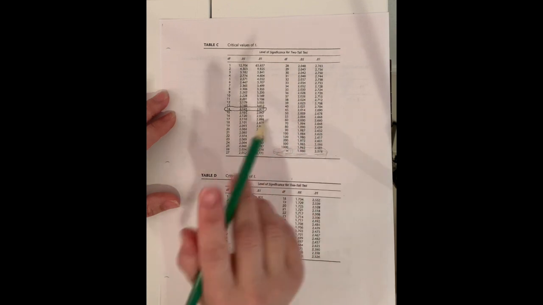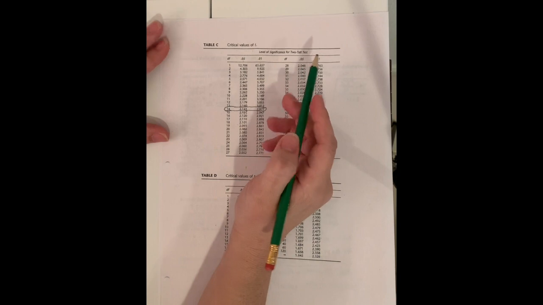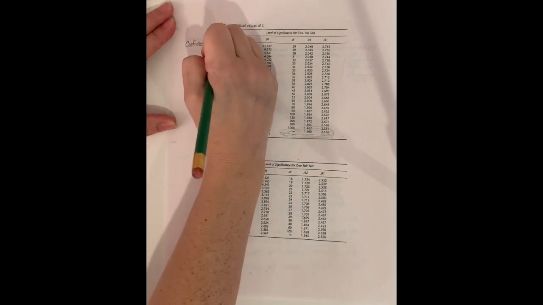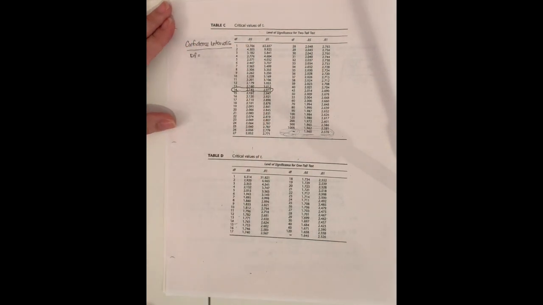But I would go ahead and start labeling up these tables, like I said. So table C are your critical values of T. And we use our critical values of T for our confidence intervals. So I would write confidence intervals on here, and then I would also write the degrees of freedom calculation because they vary from test to test or statistic to statistic. So you'll need to know what each is, and it's easier to just have it all here right next to the table that you're referencing.